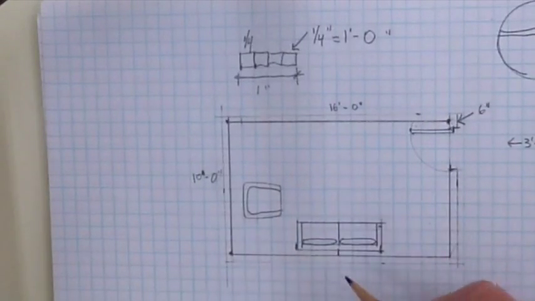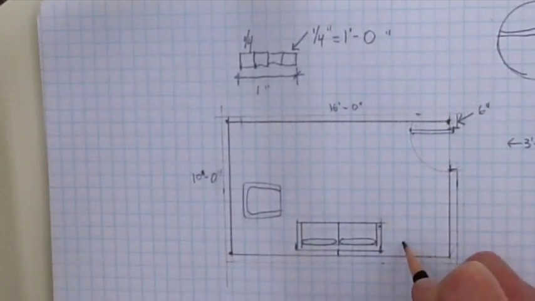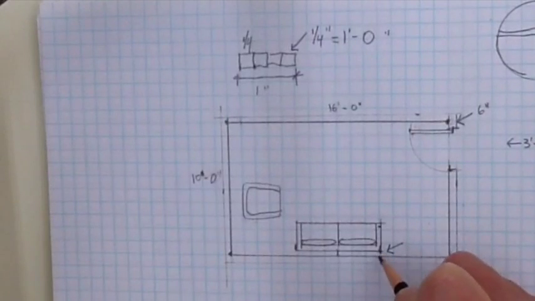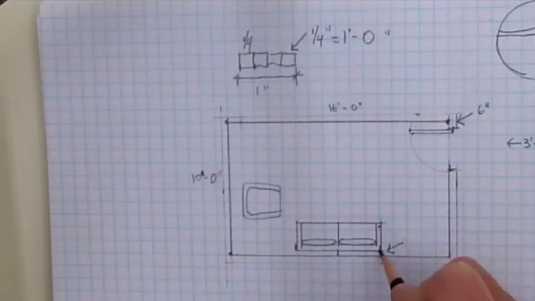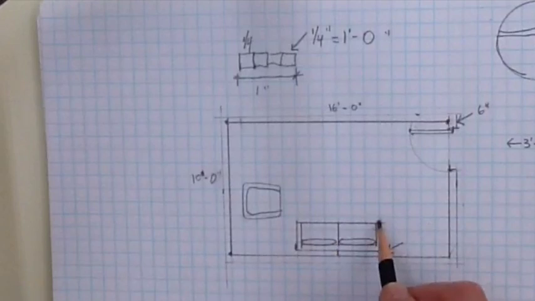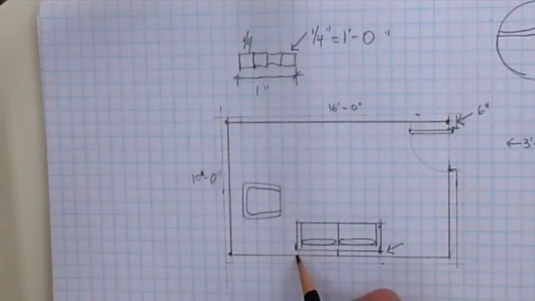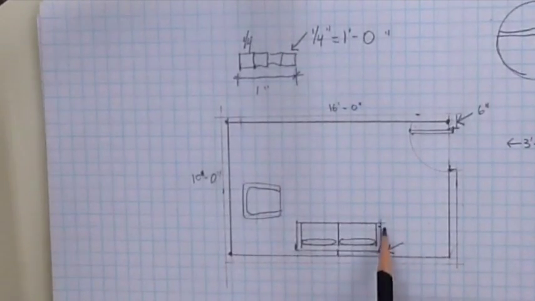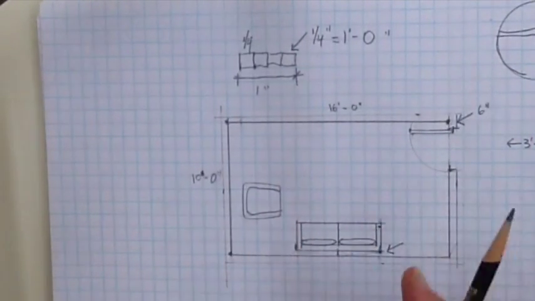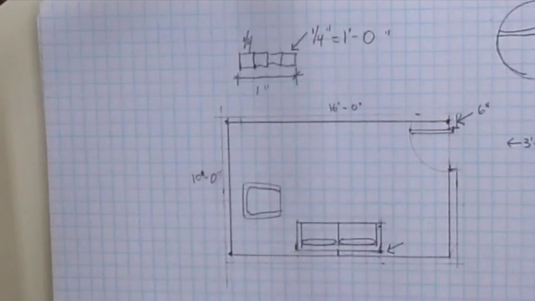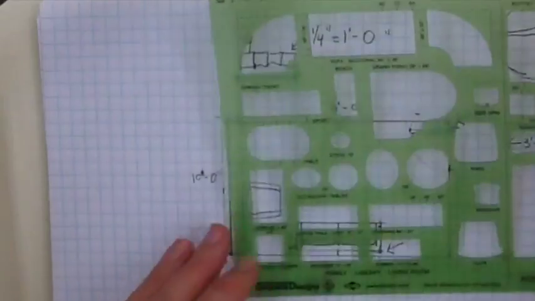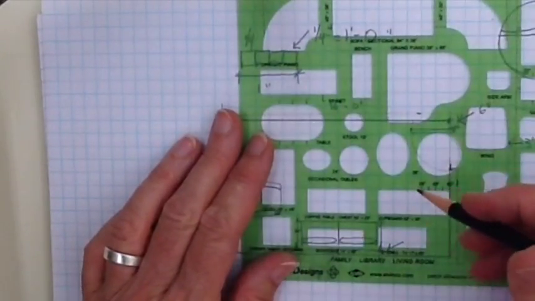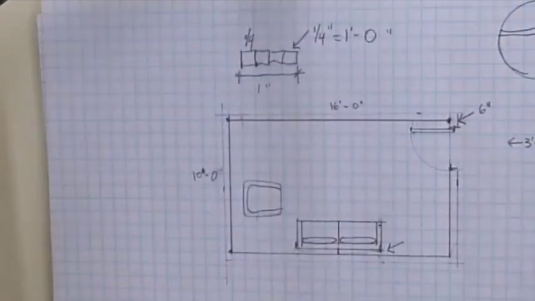Now, one of the key things about this sofa is that even though it's leaning against the wall, you have to have 4 lines. You can't just push it against the wall and not have another line. If you think about it, if it were in a box, the box would have 4 lines to it. So just be sure that your furniture is not connected to the wall.